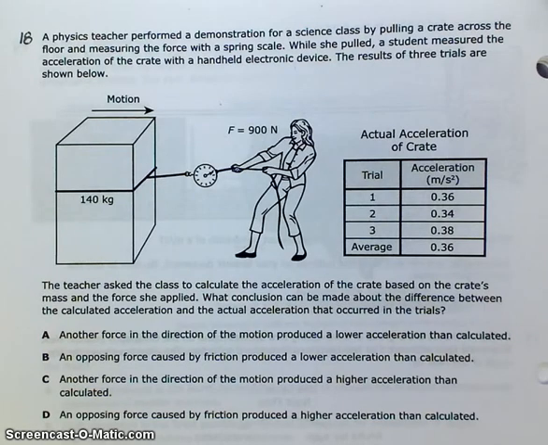Number 18. A physics teacher performed a demonstration for a science class by pulling a crate across the floor and measuring the force with a spring scale. While she pulled, a student measured the acceleration of the crate with a handheld electronic device. The results of 3 trials are shown below. The teacher asked the class to calculate the acceleration of the crate based on the crate's mass and the force applied. What conclusion can be made about the difference between the calculated acceleration and the actual acceleration that occurred in the trials?